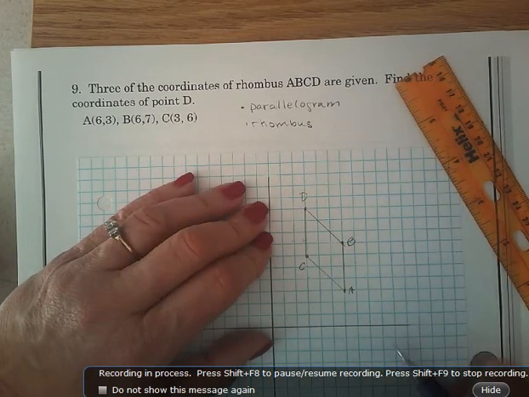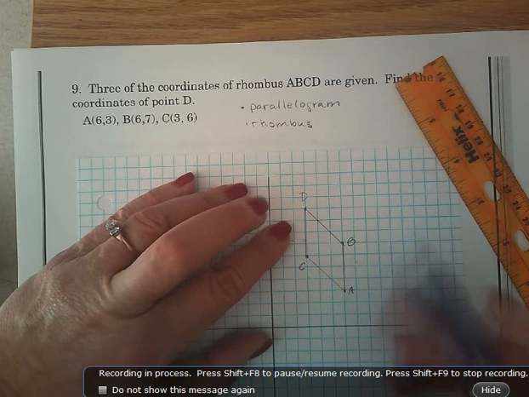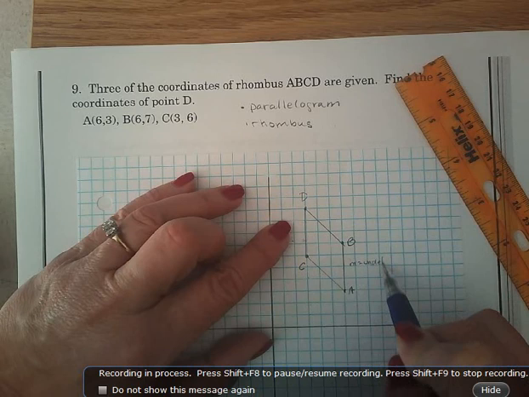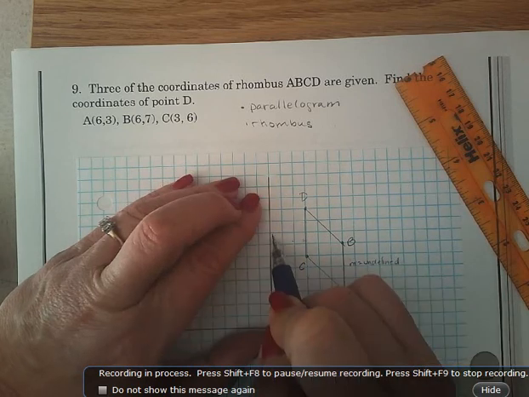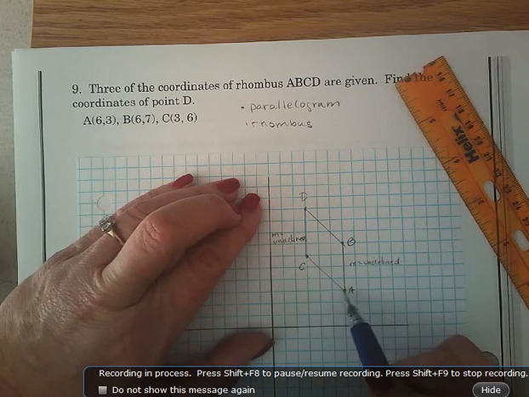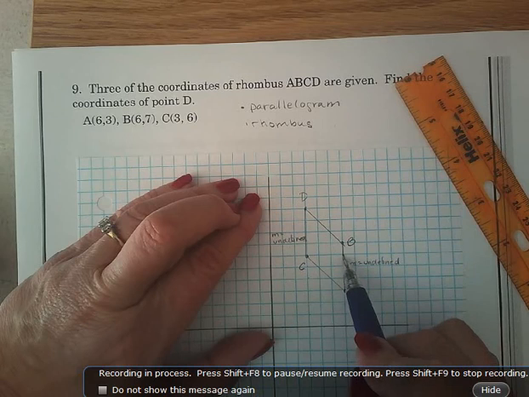So this first point here is what, 3? 1, 2, 3, 4, 5, 6, 7, 8, 9, 10. So point D is at 3, 10. Point D could have also sat going this way. I'm just going to do a different color so you can see it, because it's important, because the SOL test will ask the same kind of question as well.